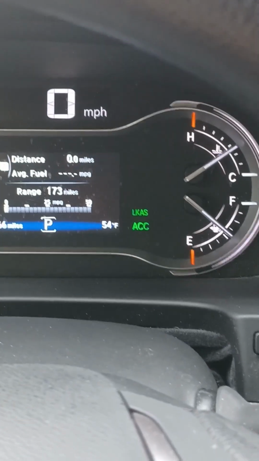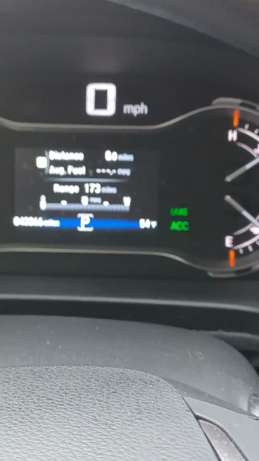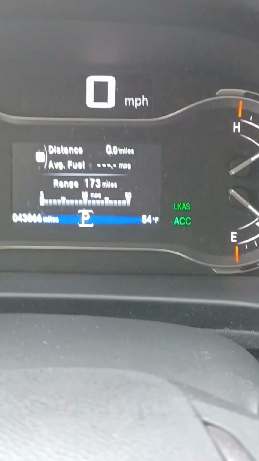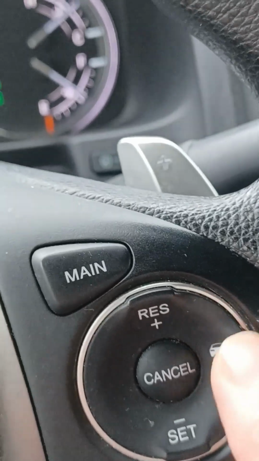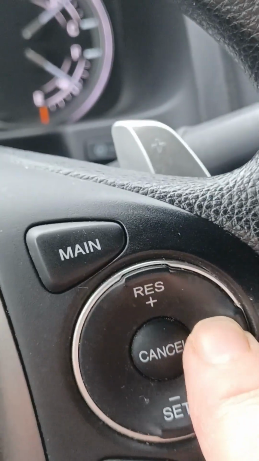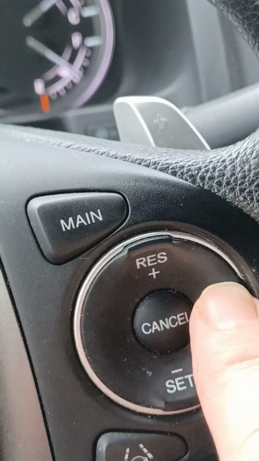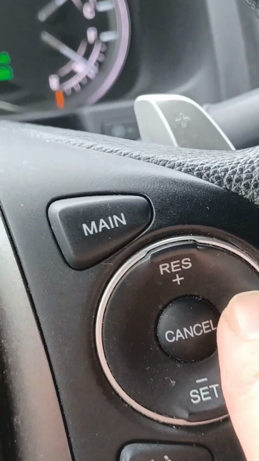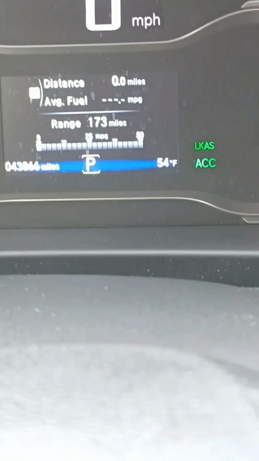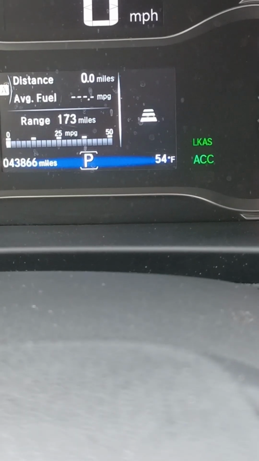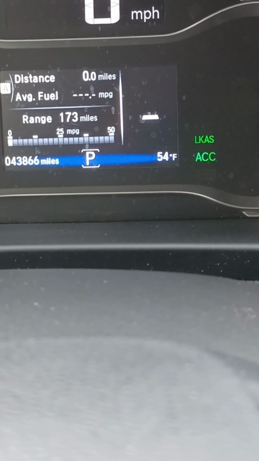Now, if you don't want the car to slow down right away, then what I recommend is that you can push this button repeatedly and you can set the distance. So watch this when I'm going to push this repeatedly like this, and you can see I'm just pushing it. Now watch the dash when I'm pushing the buttons. So you got 4 bars. Let me zoom in again. You got 4 bars, 3, 2, 1.